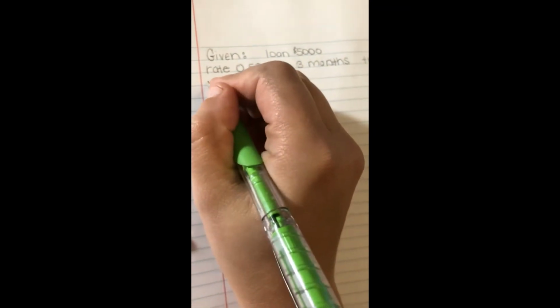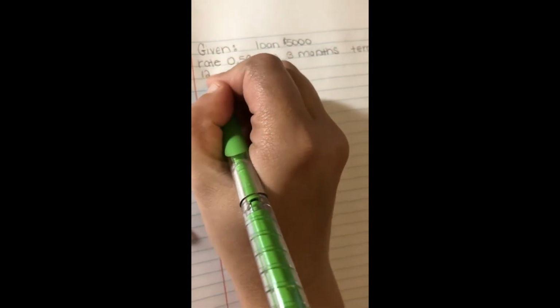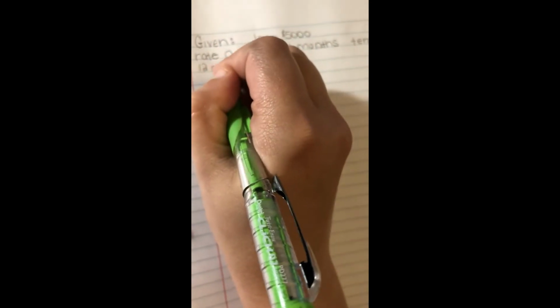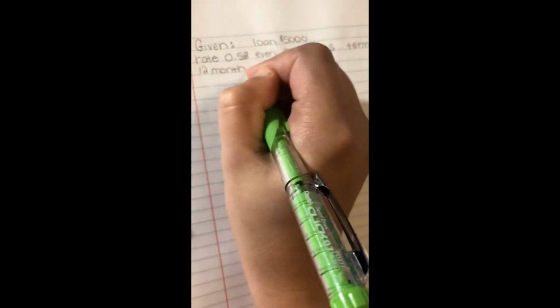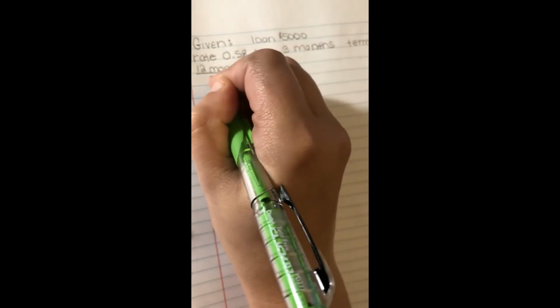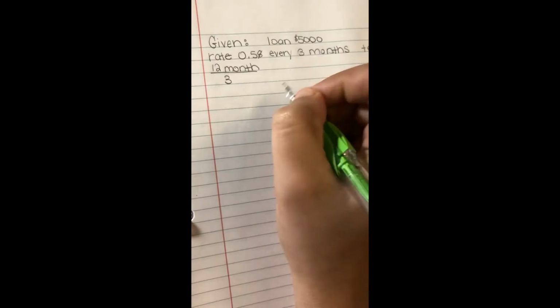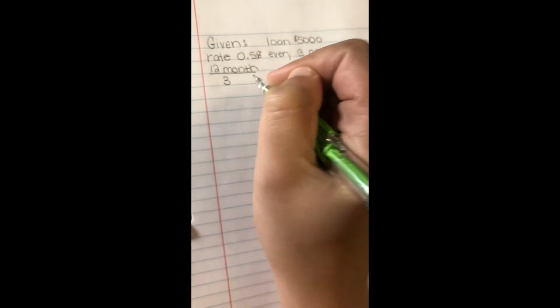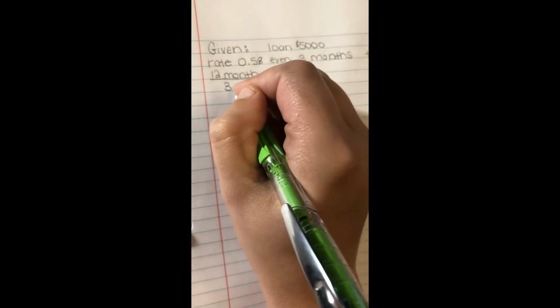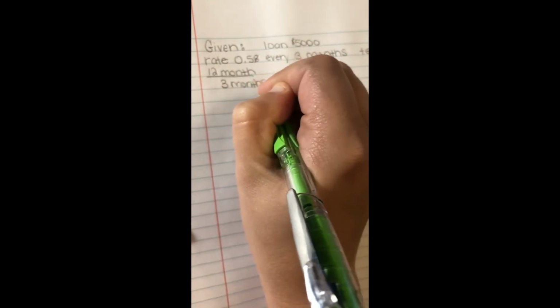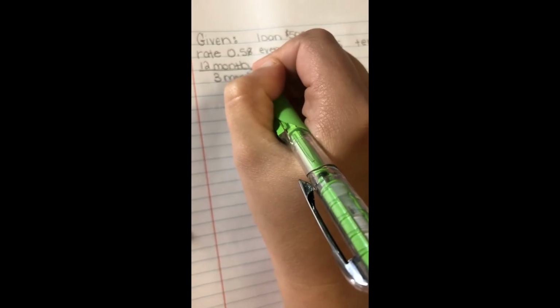So the first thing you need to do for this one is to convert the number of payments annually. So you take 12 months in a year and divide it by 3. That's how many times per 3 months, 3 times. Well, actually, let's do it this way.